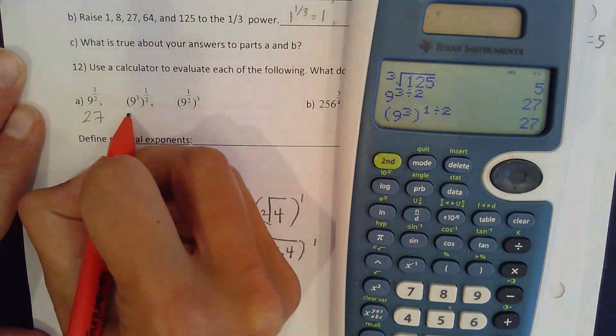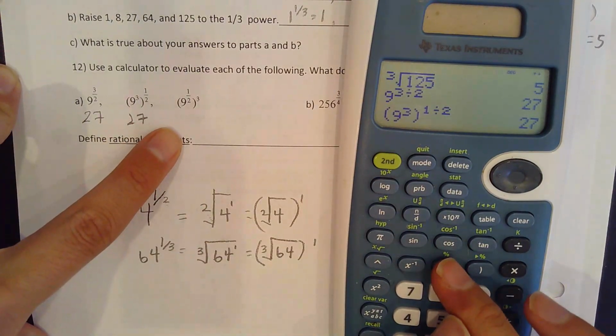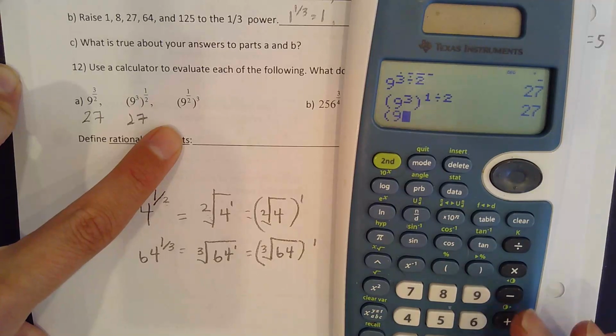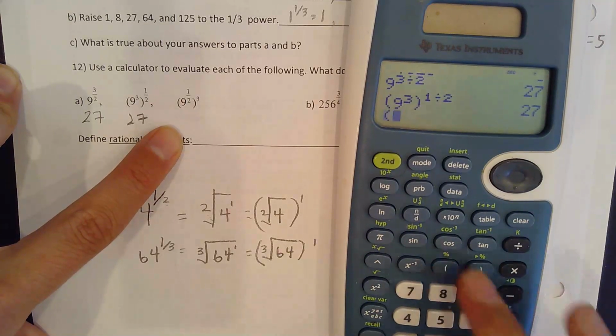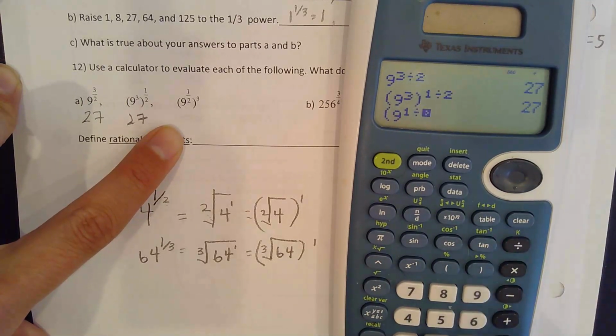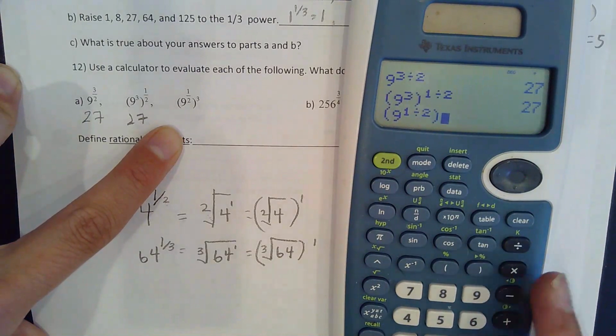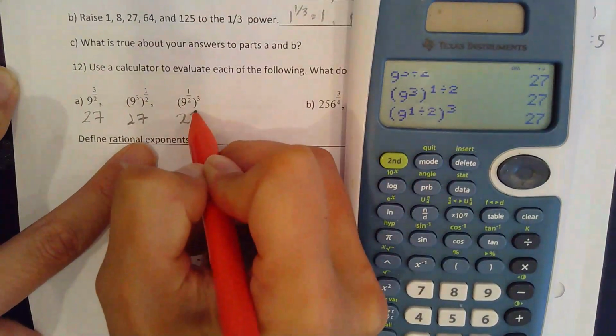It's also going to give me 27. So I hope you notice that they are all going to give you the same value. So 9 raised to the 1 divided by 2, and then raise it again to the 3rd power. It's also going to give you a 27.